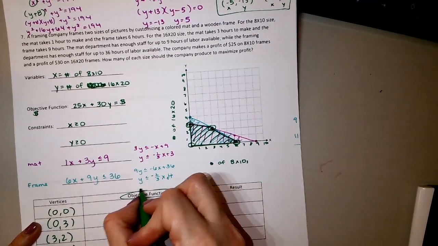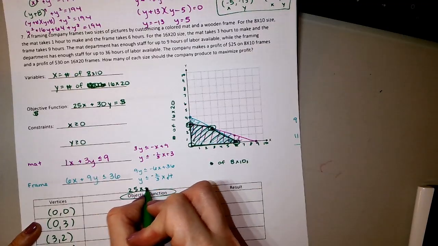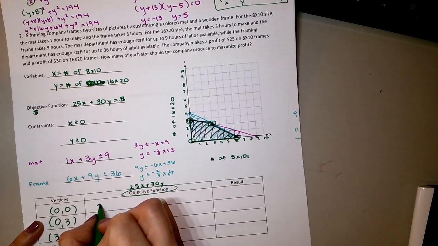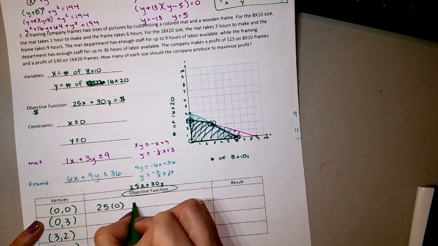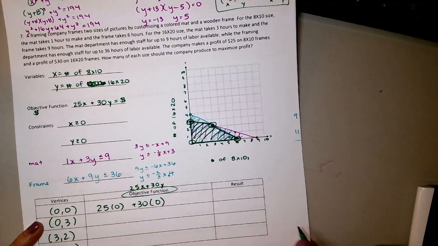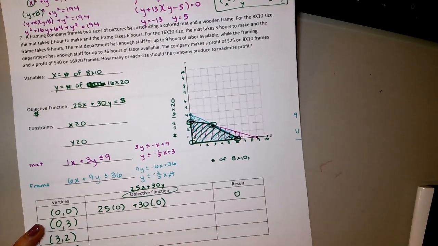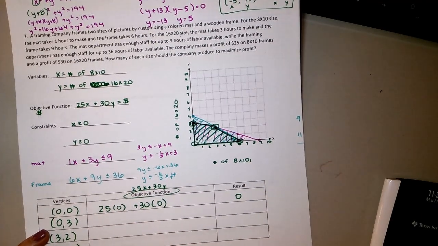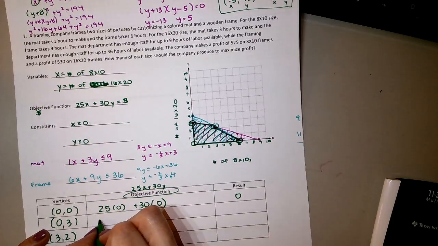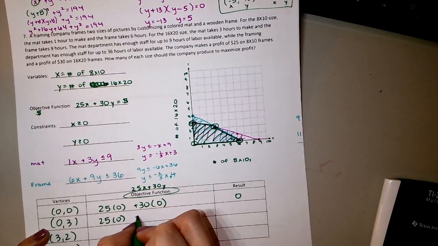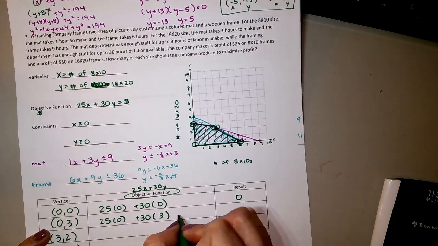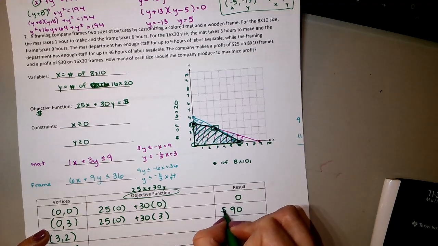That's the money. So that's 25x plus 30y. So it'd be 25 times 0 plus 30 times 0. I'm sure you're not surprised if they don't make anything. They're not going to make any money. If we have 25 times 0 plus 30 times 3, they're going to make $90.